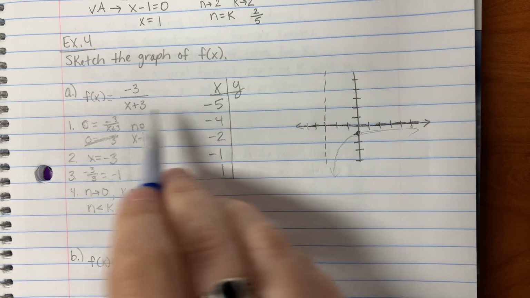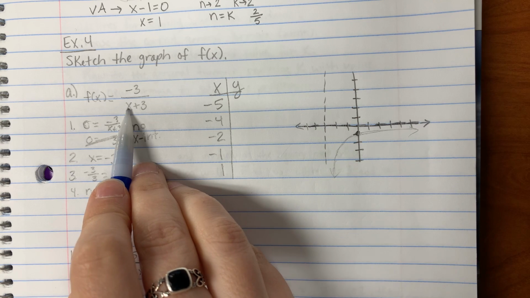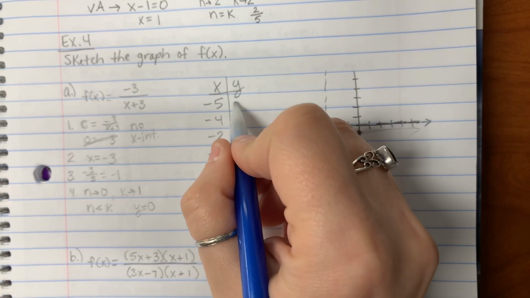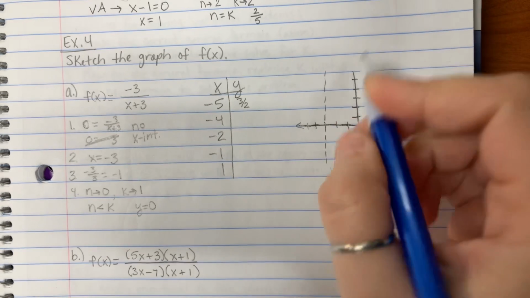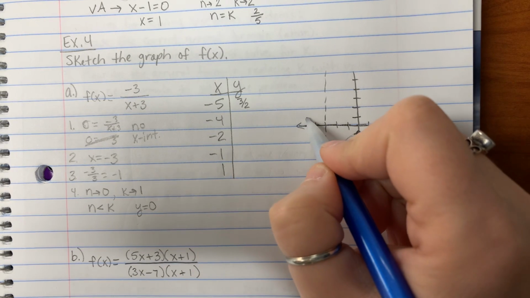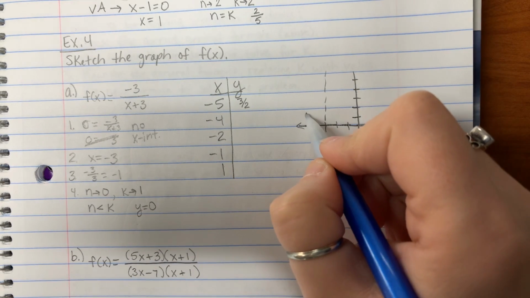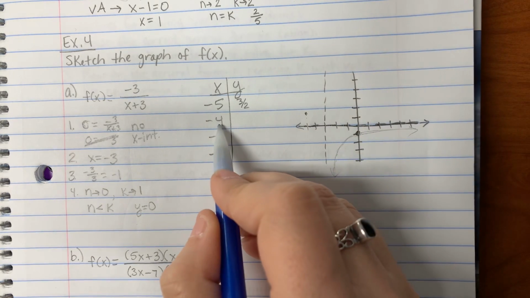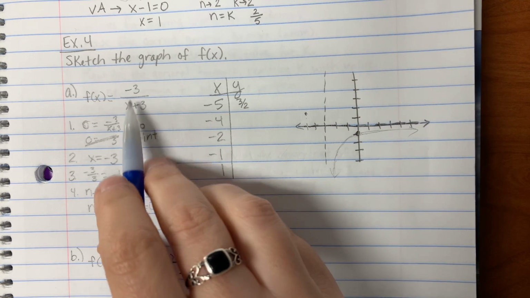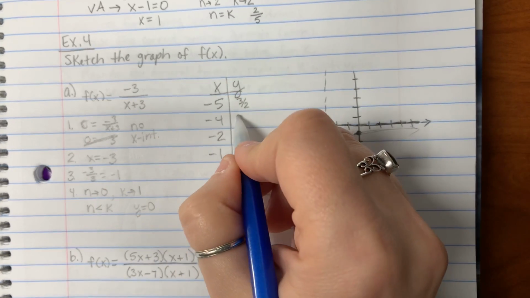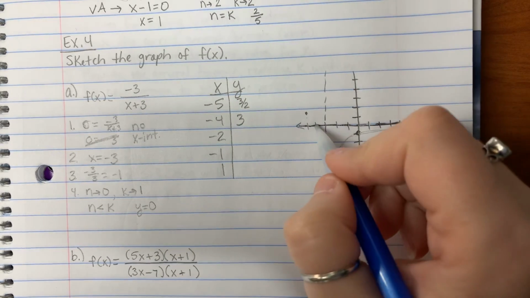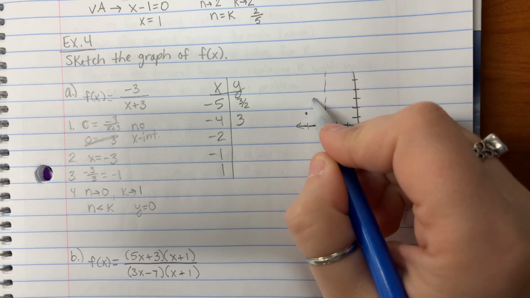All right, so if I plug in -5 right here, I end up with -3 over -2, which is 3/2, or I could say 1.5. So 1.5, so maybe about right there. And then at -4, if I plug that in here, I get -3 over -1, which is 3. So at -4, 3, I have a point.